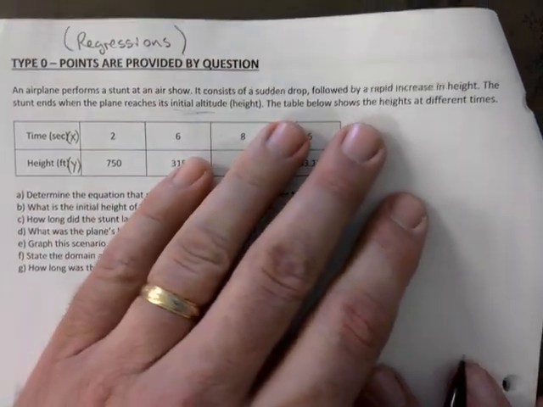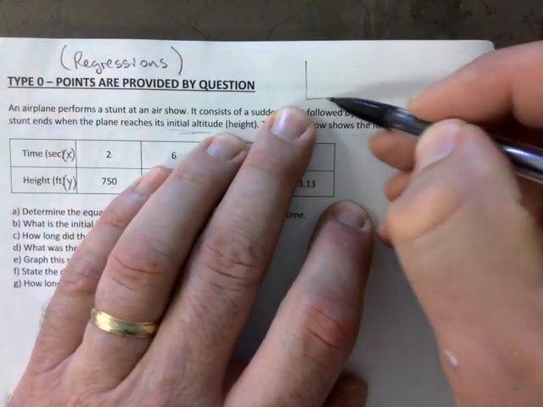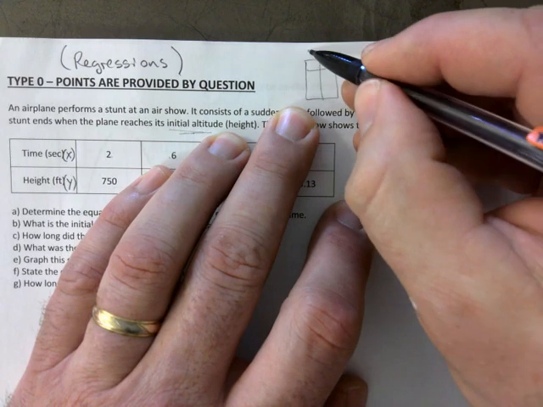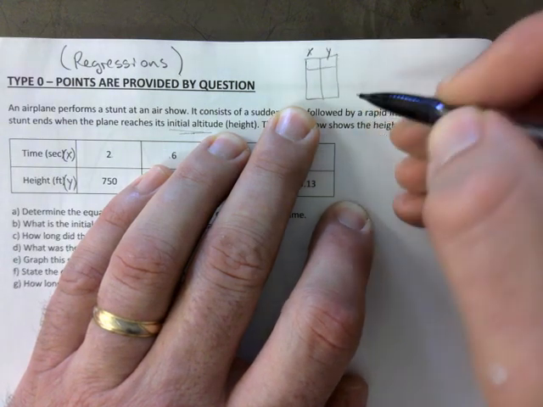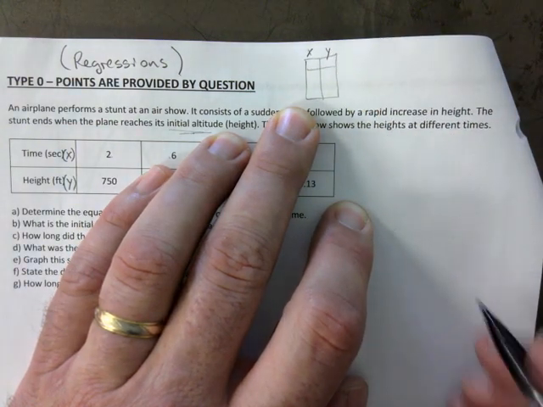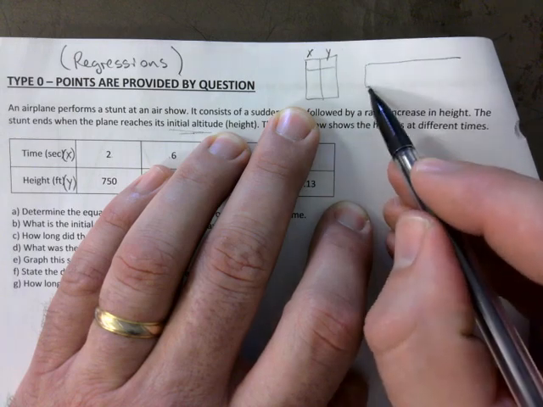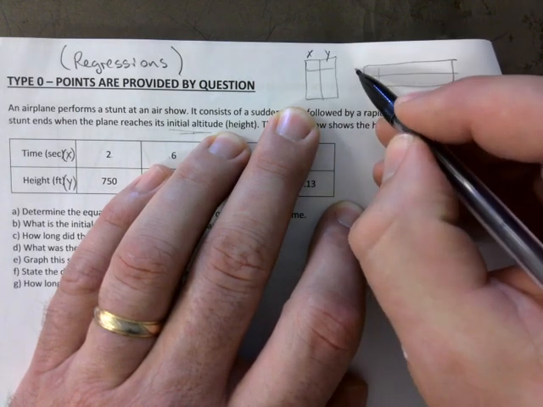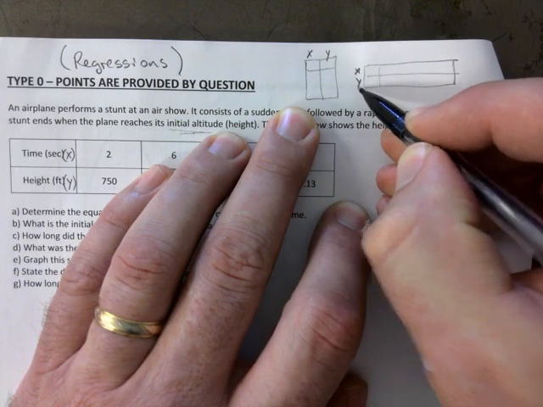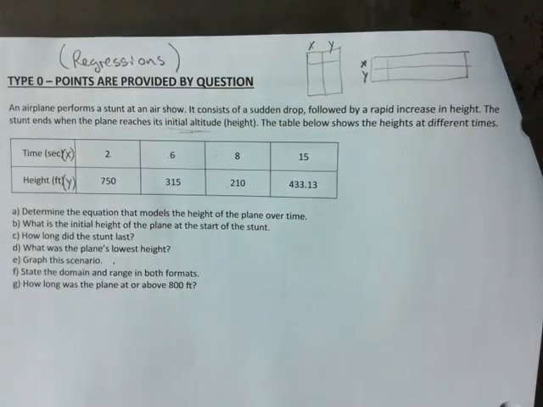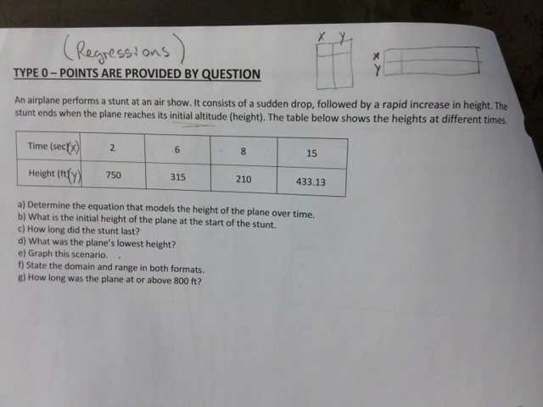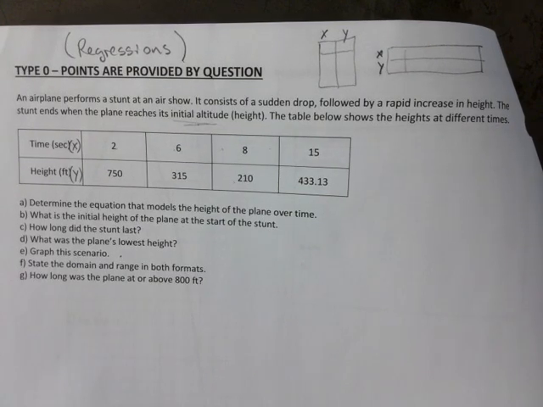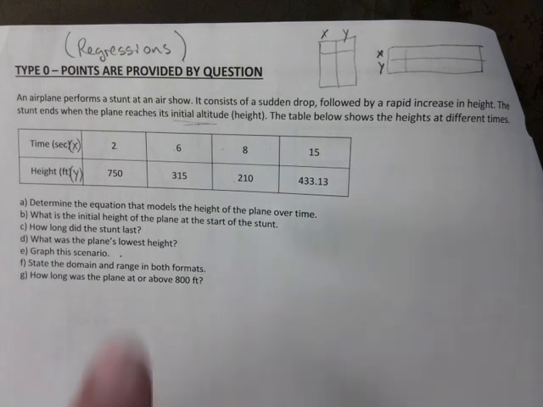So let's go up here. Just make sure. If you ever get a table like this, you're guaranteed that this is x and that's y. If you ever get a table that's horizontal, like that, you're guaranteed that the top is x and the bottom is y. I'm not going to trick you on that. Even in grade 12, you don't have to guess, okay?